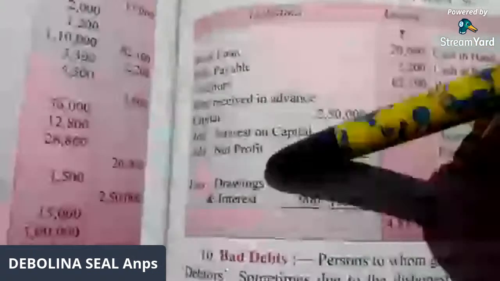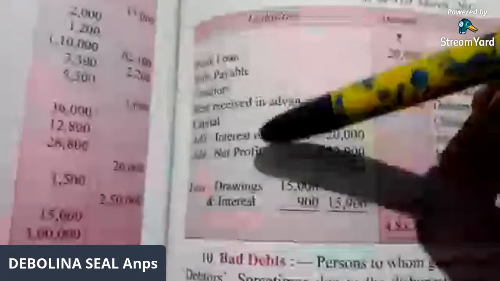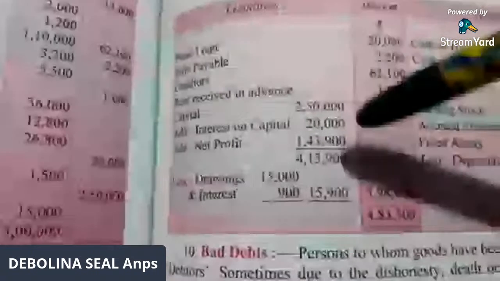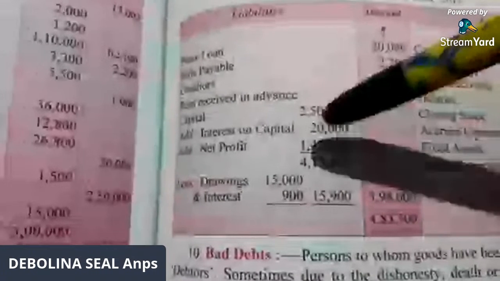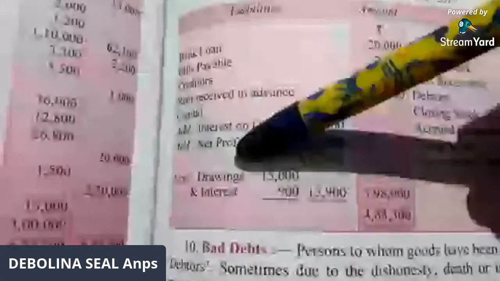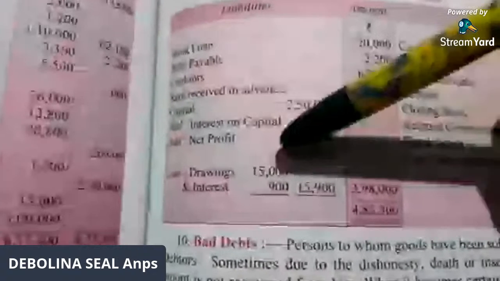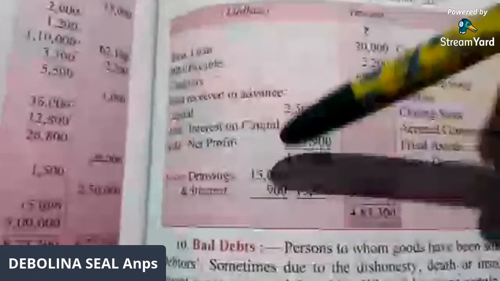Then we are adding net profit. So two new items you are seeing over here. With capital, interest on capital is being added. Okay. And what is being added? Net profit. This you know previously it was done. Okay. And two things are subtracted over here. What is this? Drawings and interest on drawings.